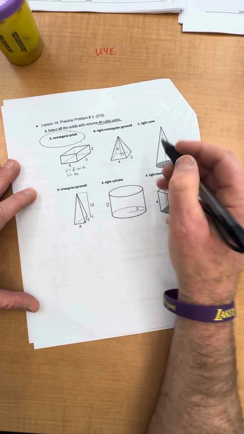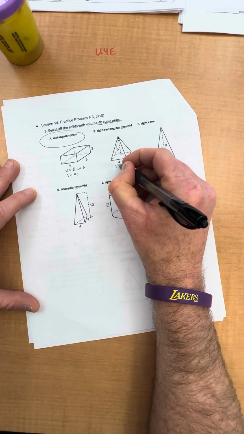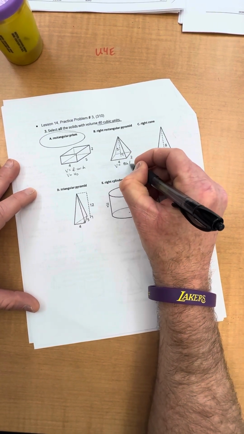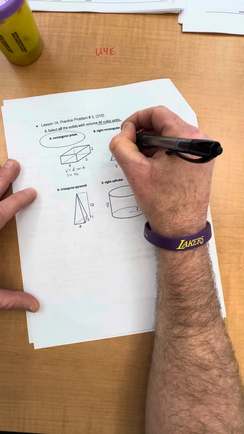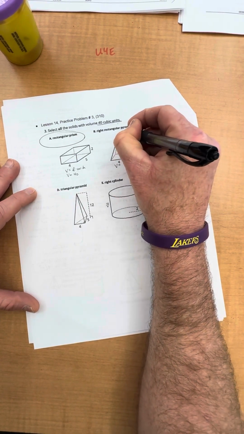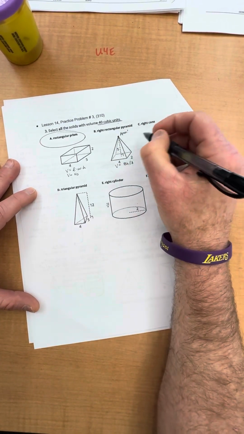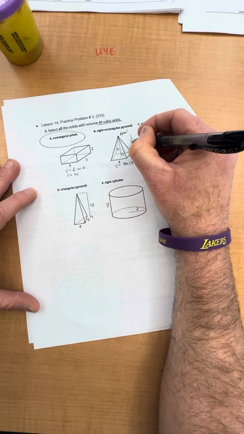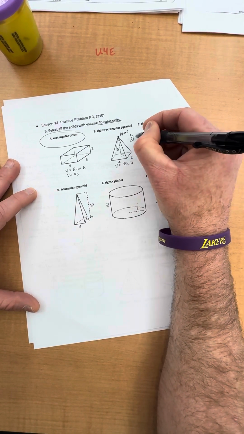Right rectangular pyramid. Well, volume is always going to be base times height divided by 3 because it has what's called an apex. So, you got a shark over here, right?